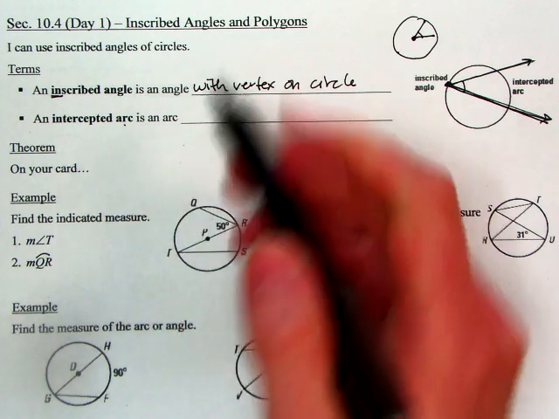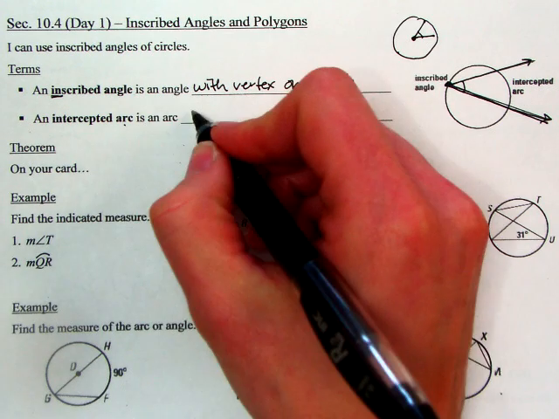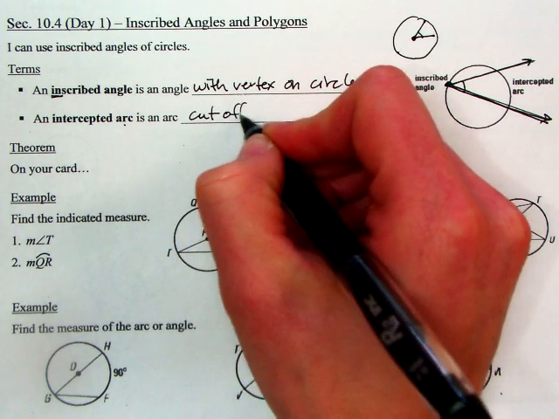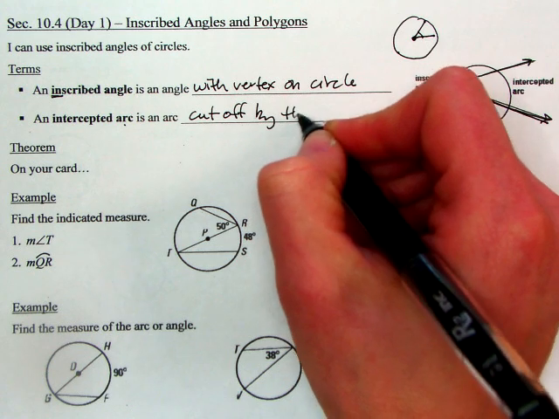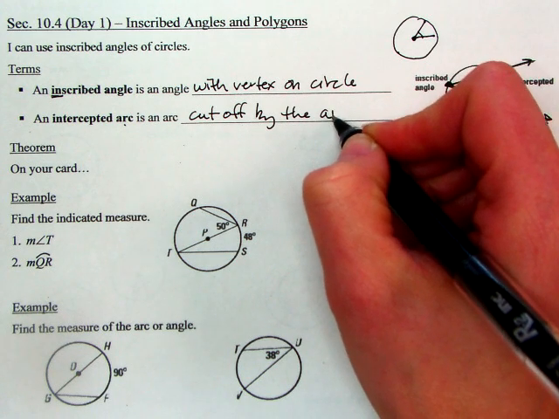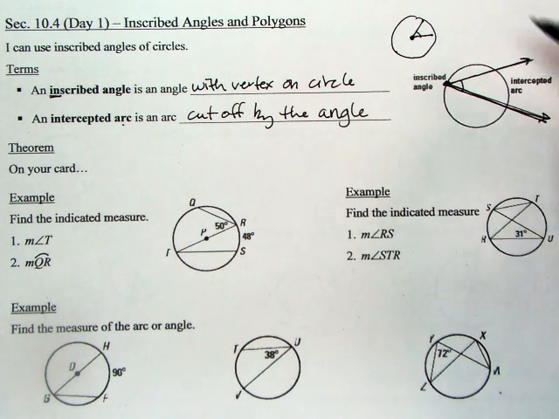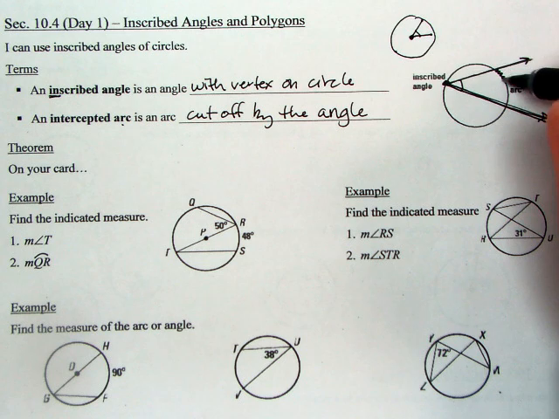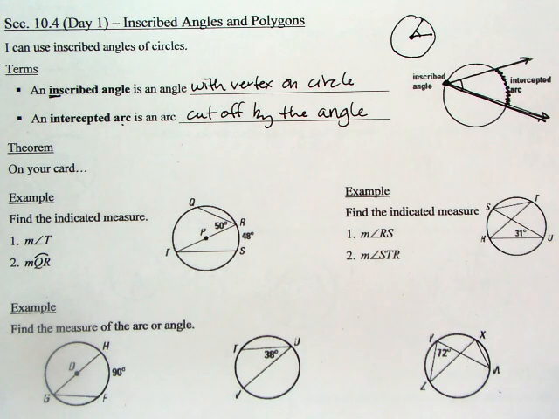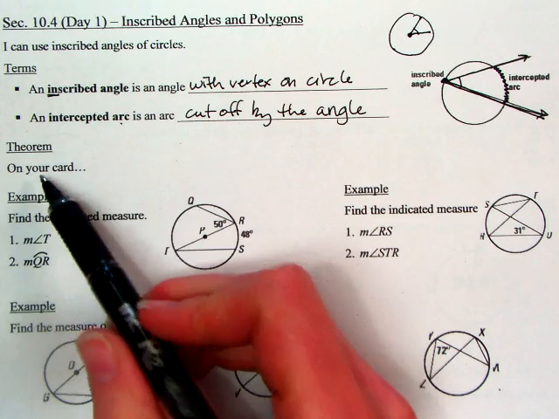Okay, we also have something called an intercepted arc. An intercepted arc is an arc cut off by the inscribed angle. Or I should just say by the angle, because it could happen for any kind of angle. This right here, this is the intercepted arc. So that's the arc that this angle cuts off. Okay. So onto your theorem card, we've got a couple of theorems today for 10.4.